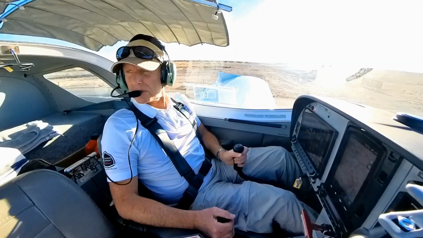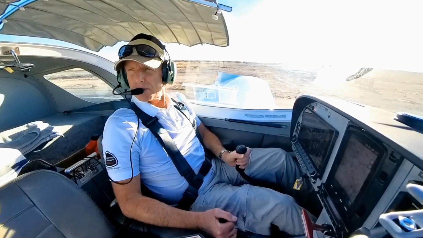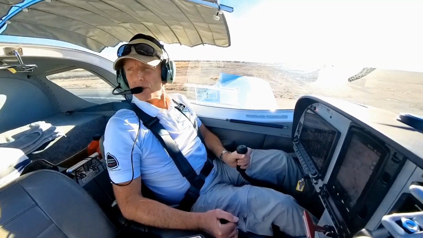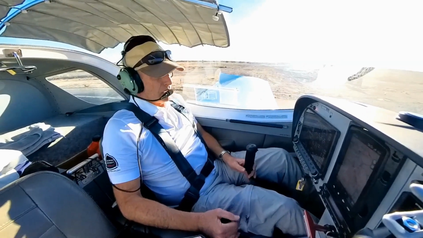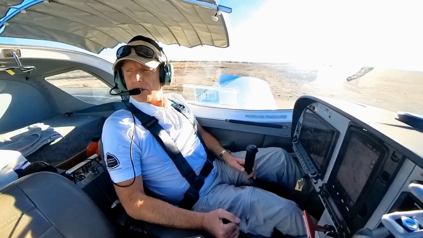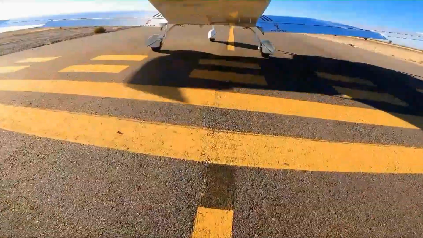Eloy traffic light support 7670 X-ray is departing 02. This will be a left turnout departing the area to the northwest, Eloy. Alright, fuel pump coming on. Final. Nobody on final. Nobody on the radio.